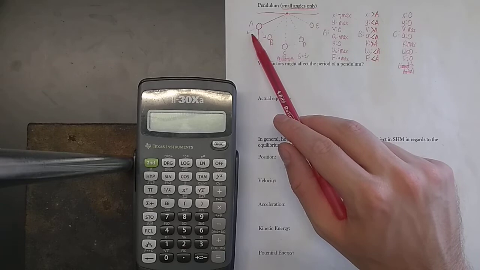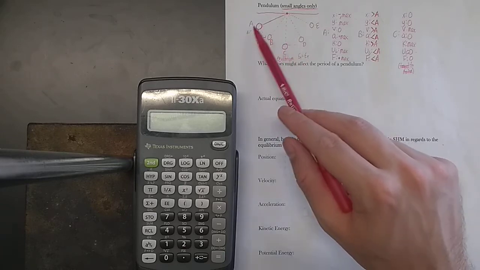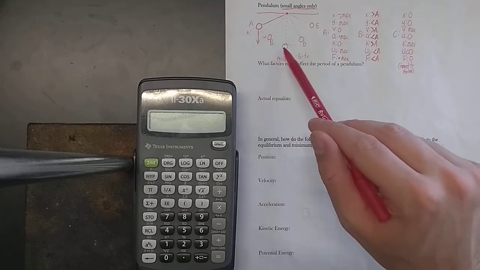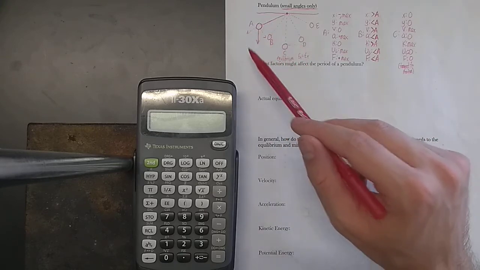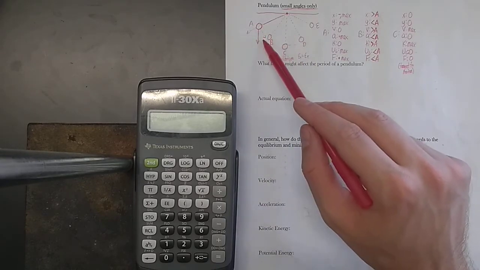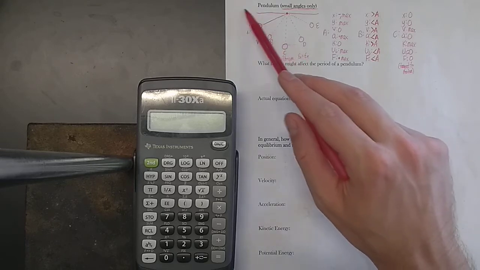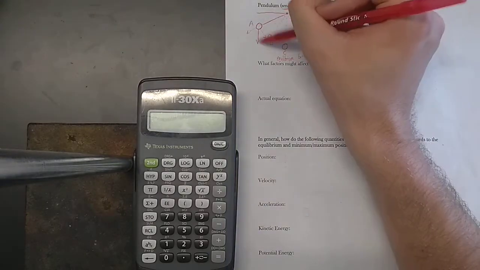This component right here does not fit the definition of simple harmonic motion. It is not directed opposite the displacement, okay? However, it's 90 degrees from the displacement. The displacement is kind of up and to the left. This is down and to the left. That's 90 degrees. It's not going to affect it. However, this component right here is, in fact, directed opposite the displacement. The displacement is up in this direction. This is directed down and to the right. This is the component that we care about.